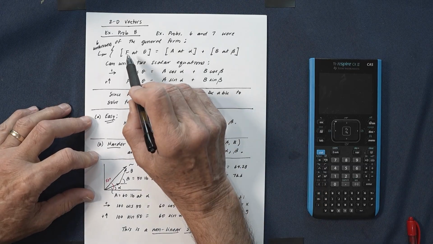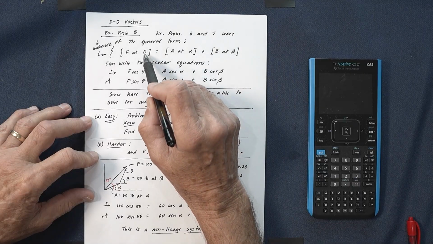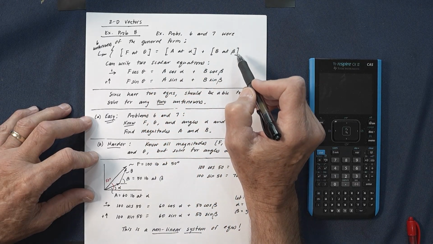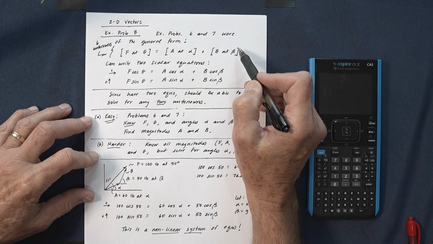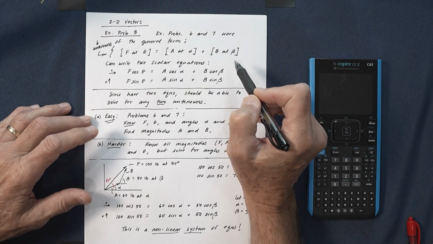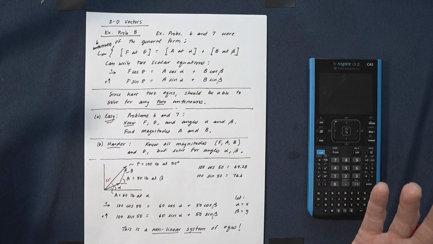What if I give you F, A, and B, and give you theta, and ask you to find the angle alpha and the angle beta? So these are 2 unknowns, and I've got 2 equations I can write. So theoretically, I should be able to solve 2 unknowns with 2 equations.